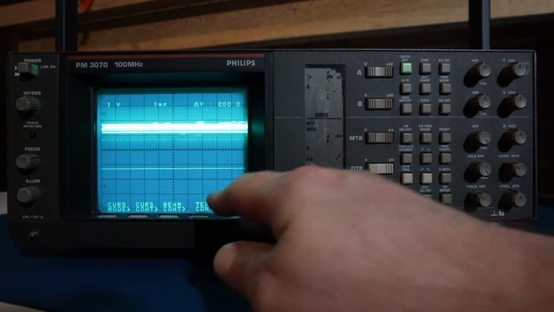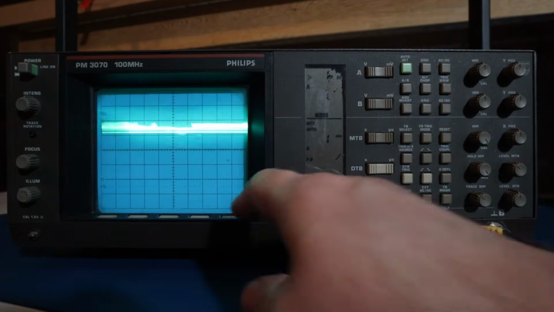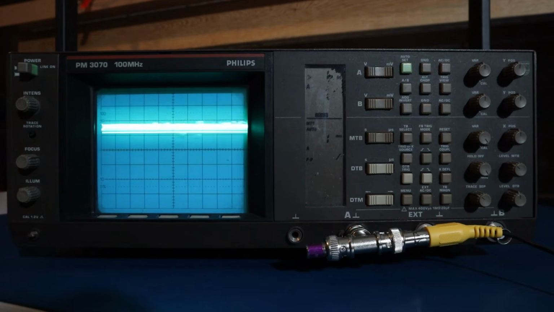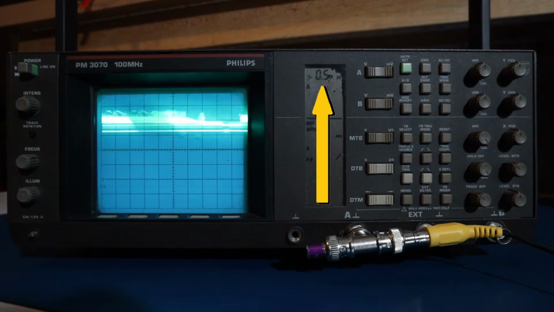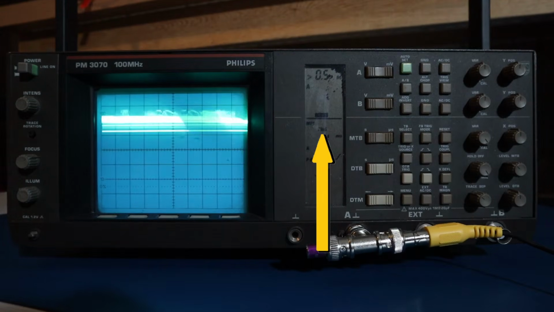terminator plug. First, I'll turn the cursors off. Then remove the text from the screen so the electron beam can concentrate on the signals of interest. Let's set the scale to 500 millivolts. I'll set the trigger mode to trigger instead of auto, so we only display signals that are triggered. I don't want it running continuously in auto mode.